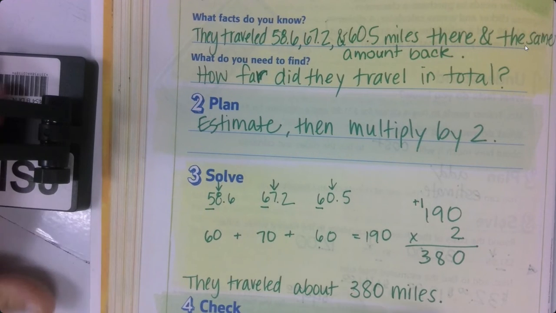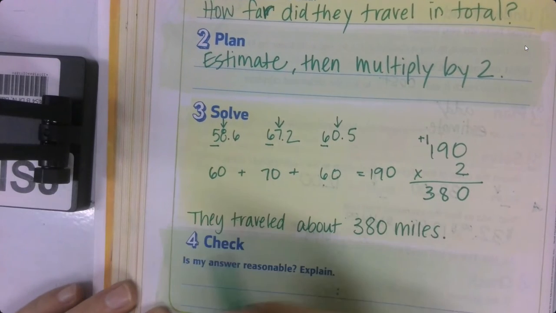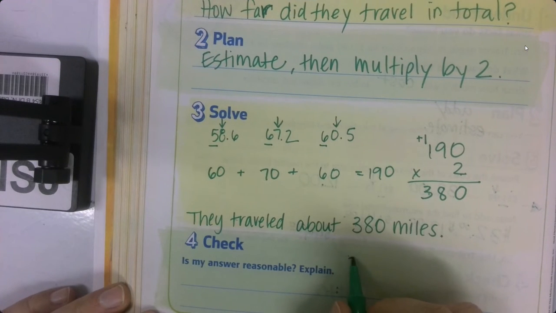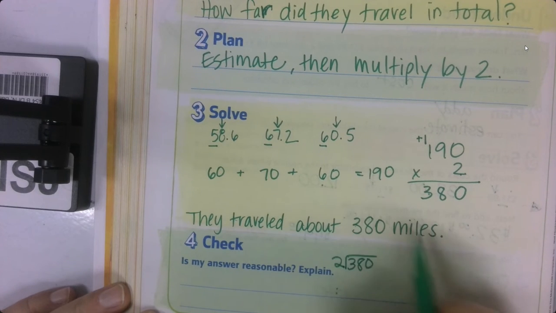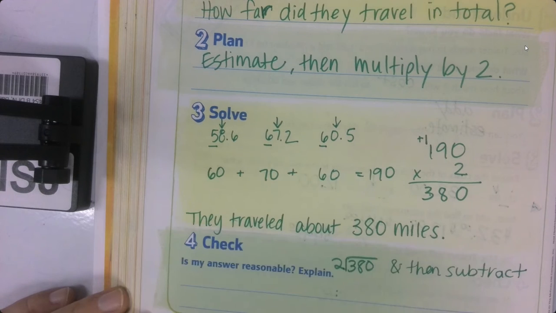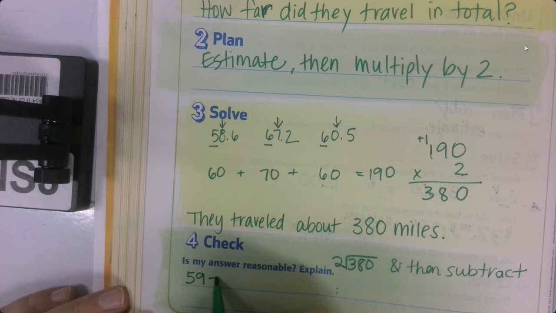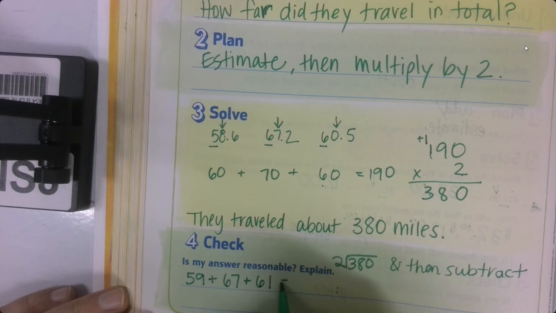If we want to check our work, we could divide by 2 and then subtract. Or since we rounded to the nearest tens, we could round to the nearest ones, where we would have 59, 67, and 61.